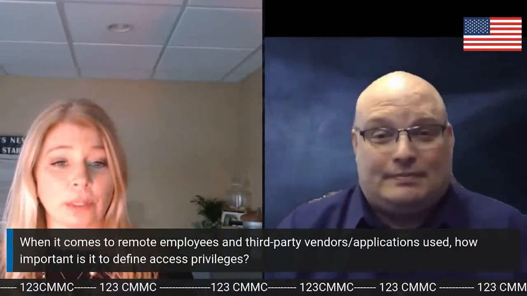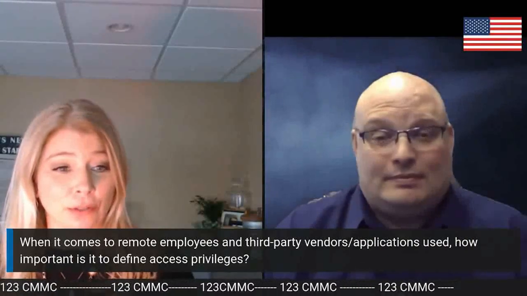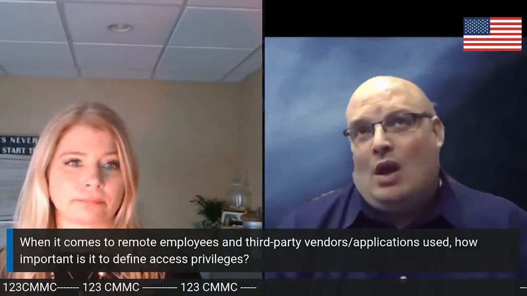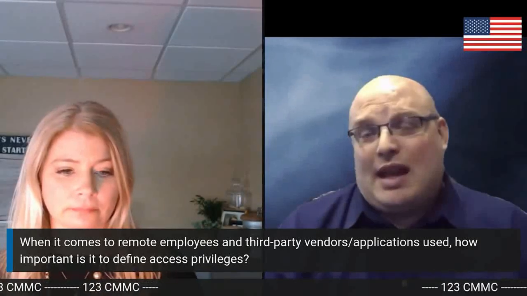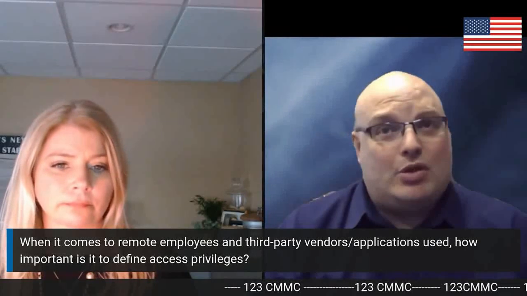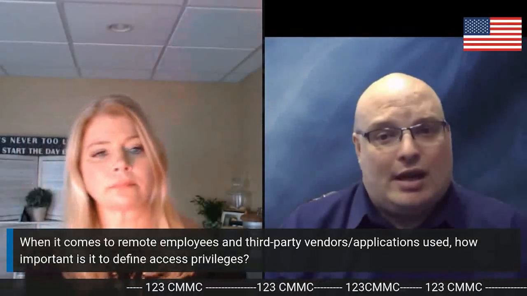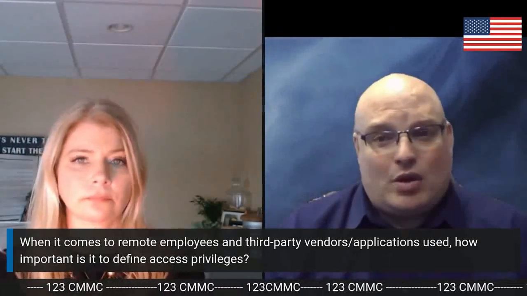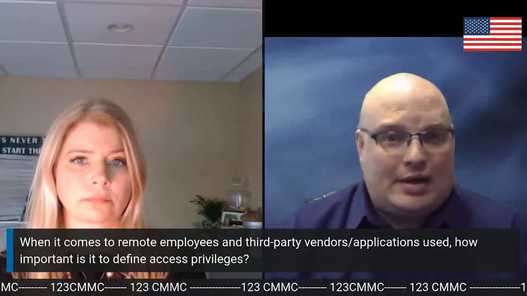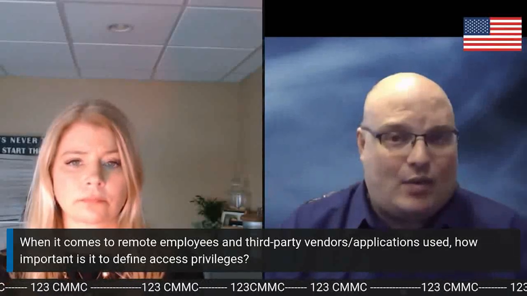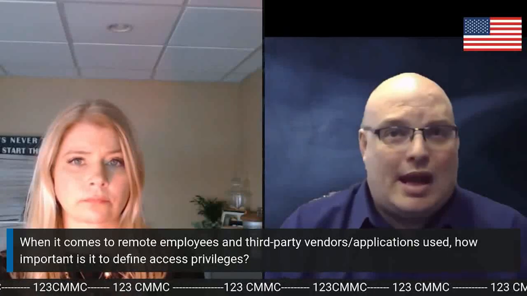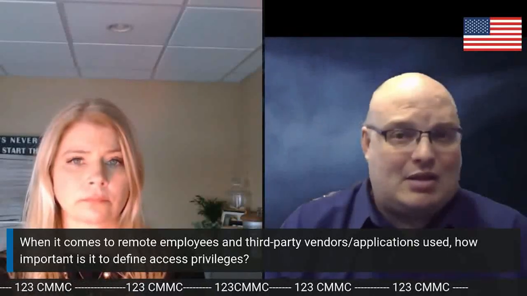So when it comes to remote employees and third-party vendor application use, how important is it to define access privileges for both of them? I think this is the lesson a lot of organizations have to take when they're going through the process of growth and potentially maturity in their IT security. The reality of it is when you do things informally, or in very simplistic ways that do not account for the needs of security, you're potentially accidentally giving access to areas that you didn't intend to.